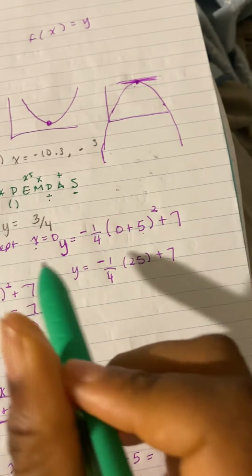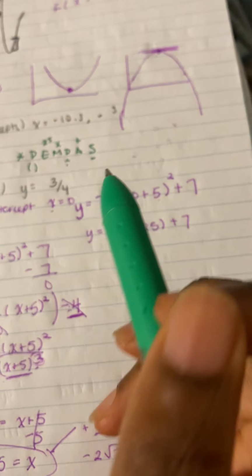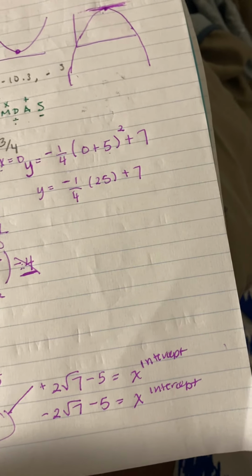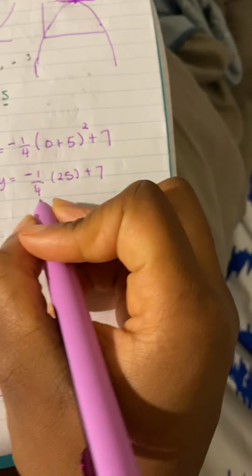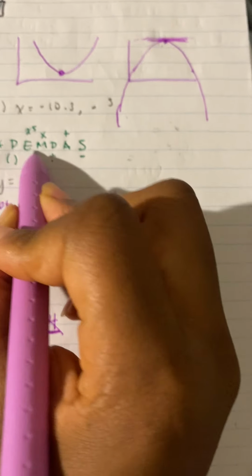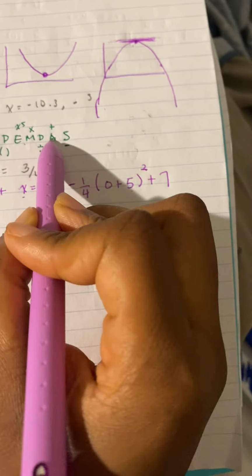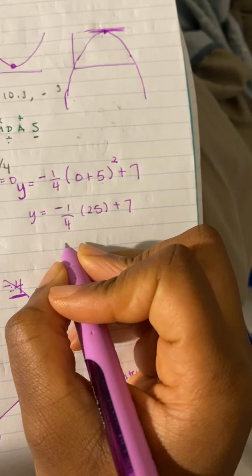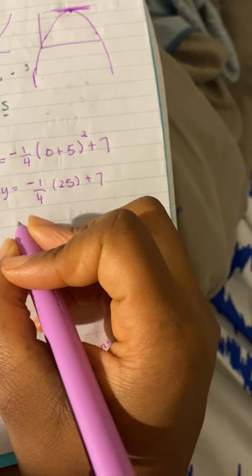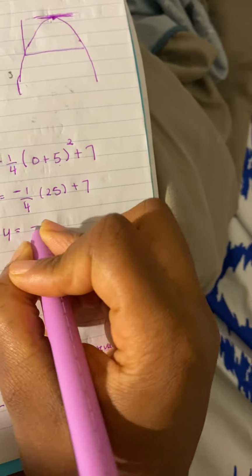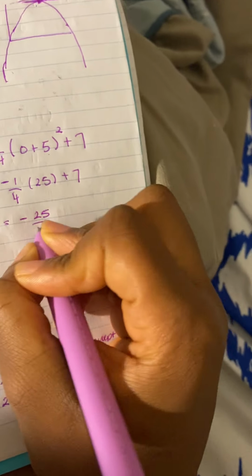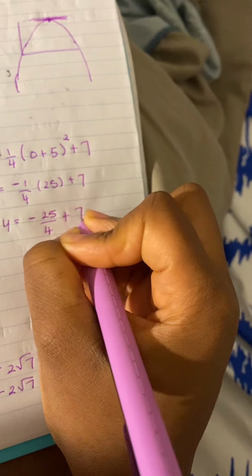And you have to do these in order or else you won't get the correct answer. So in this case, we will multiply first because multiplication is before addition. So negative 1/4 times 25 will be negative 25 over 4, plus 7.